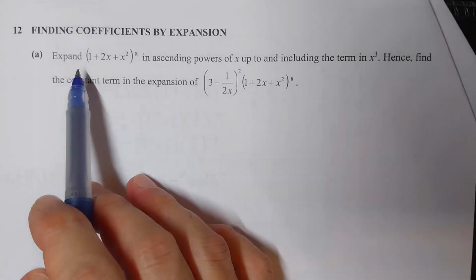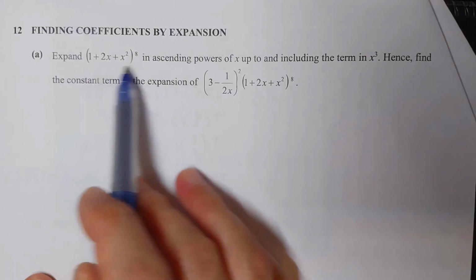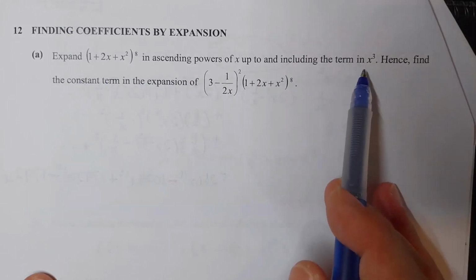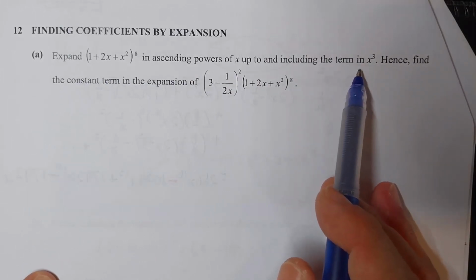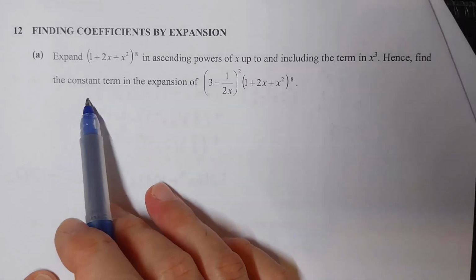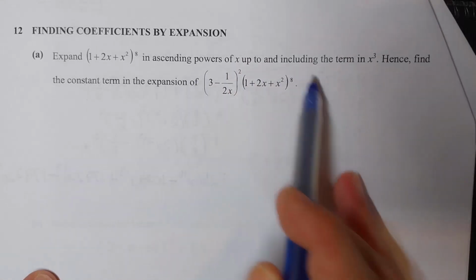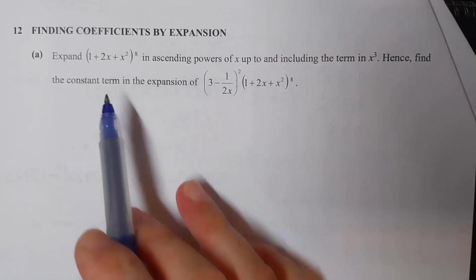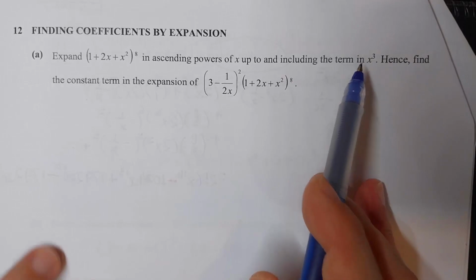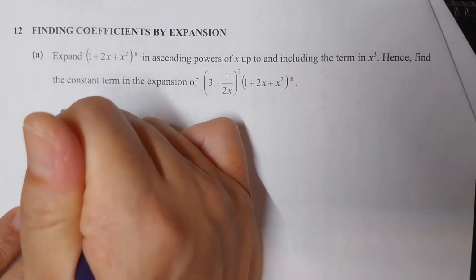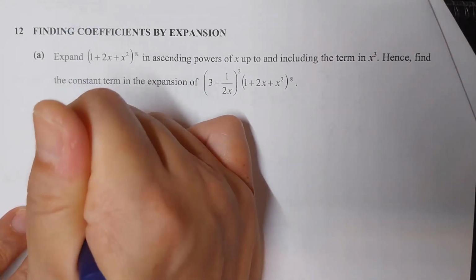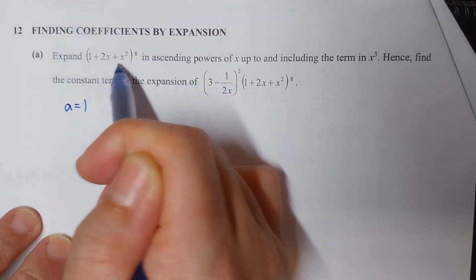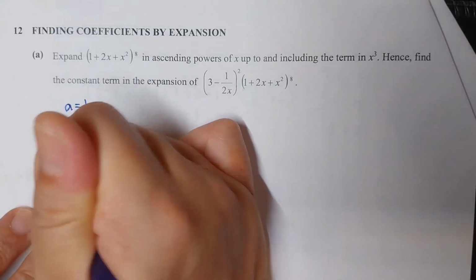In this last example in the video, we will expand this term here in ascending powers up to x cubed term only. And later we'll see how we can use that to find the constant term when we have a multiplication with an additional term here. So let us do the first thing, which is to expand this up to x cubed. So what we need to do is, first we will need to write down the value of a. And since there are 3 terms here, let these other 2 terms be b.